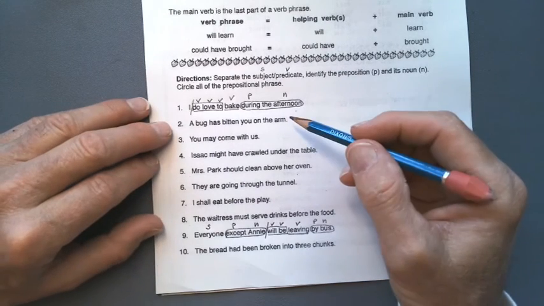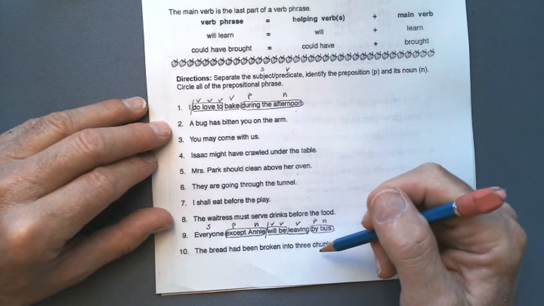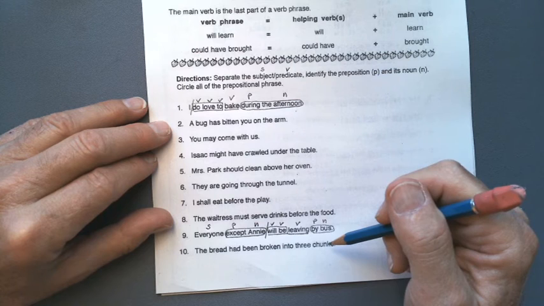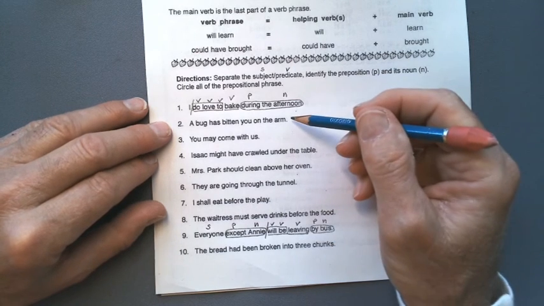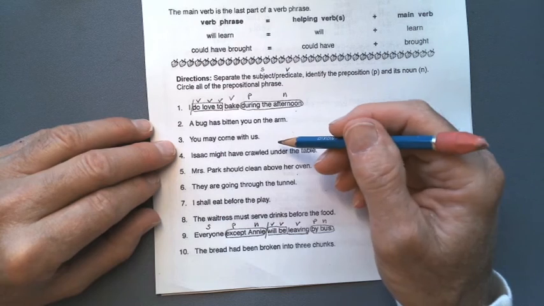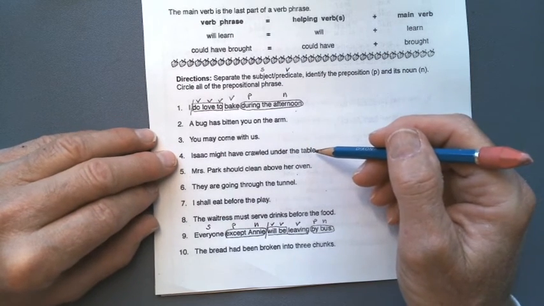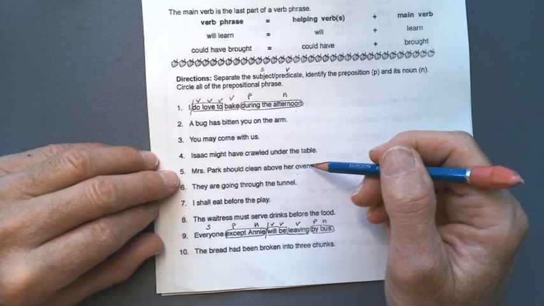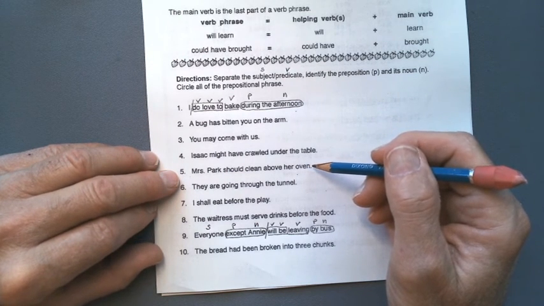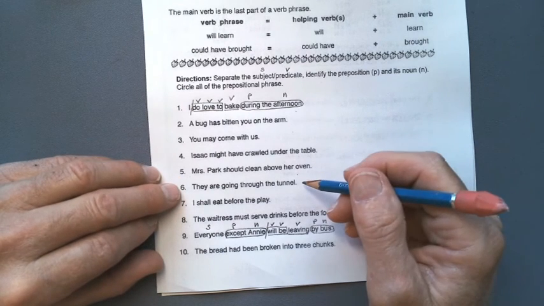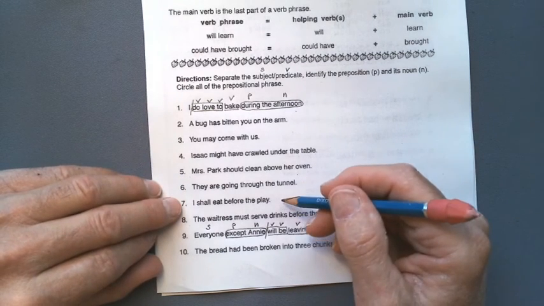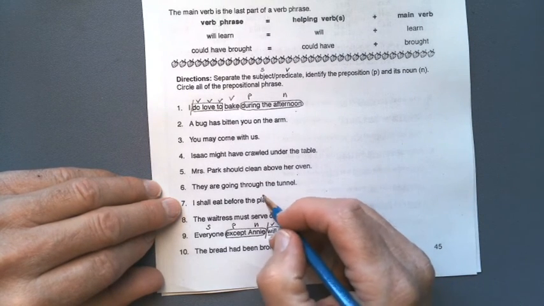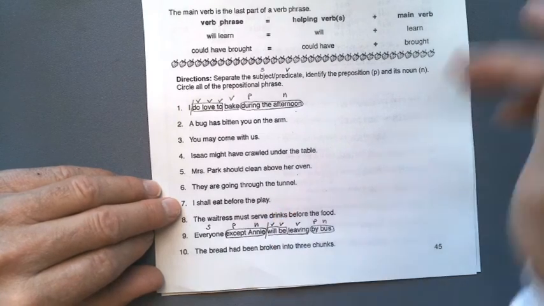And try and do your best with 2 through 8, and then try number 10 down here. The bread had been broken into 3 chunks. This one's an easy one. The bug has bitten you on the arm. You may come with us. Isaac might have crawled under the table. Very easy right here. Mrs. Park should clean above her oven. Okay. They are going through the tunnel. I shall eat before the play. This means a play like a show, not like playing a game.